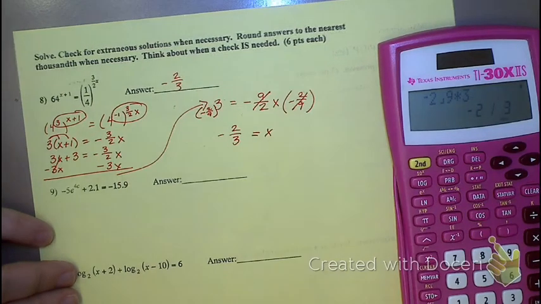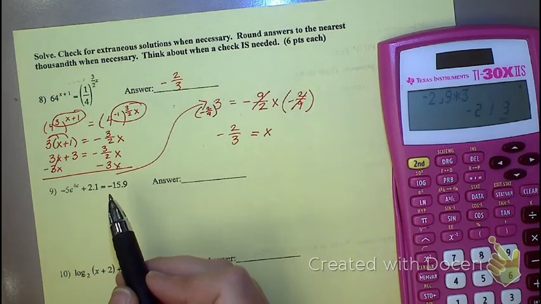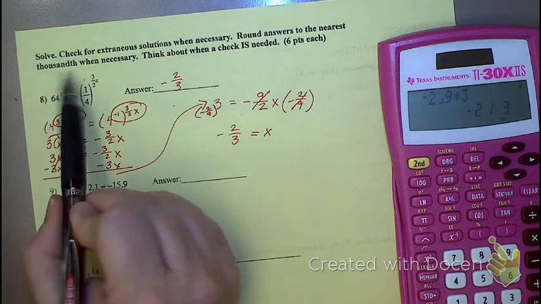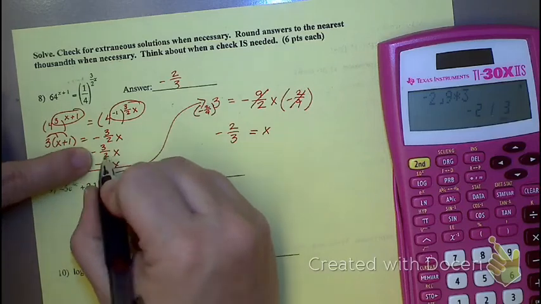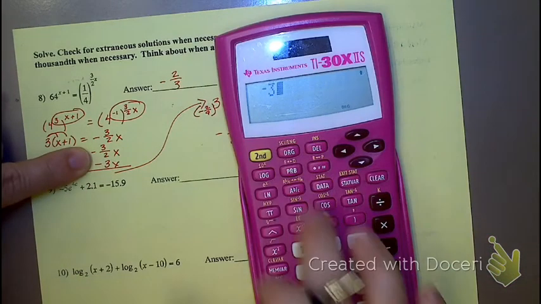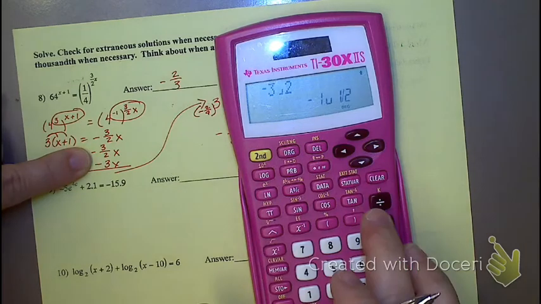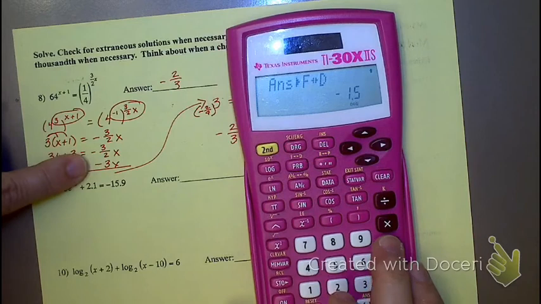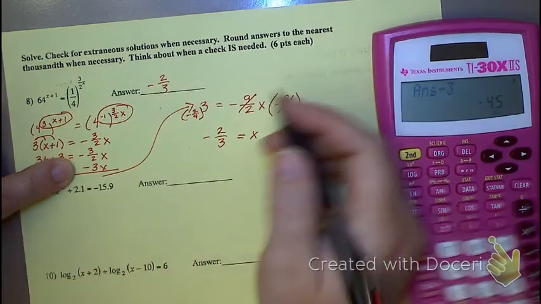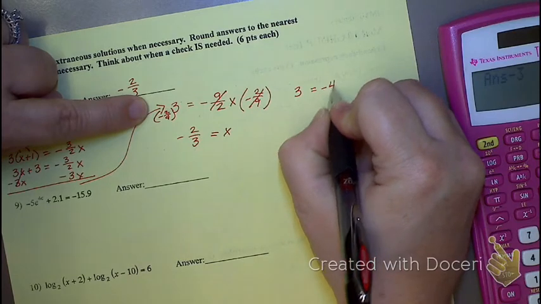Now, you could have totally, at this point, gone to decimal if you wanted to, because it does say you can round to the nearest thousandth. So if I had gone to decimal, I would have had negative 3/2. Change that to a decimal. It's negative 1.5. Minus 3 is negative 4.5. So if I went decimal here, 3 equals negative 4.5x.